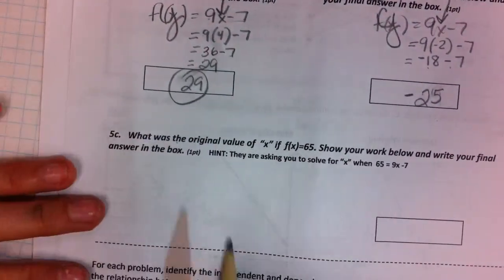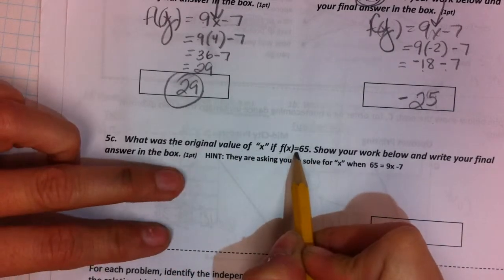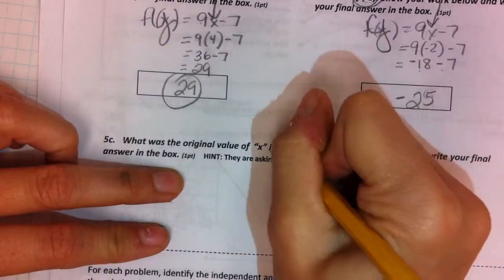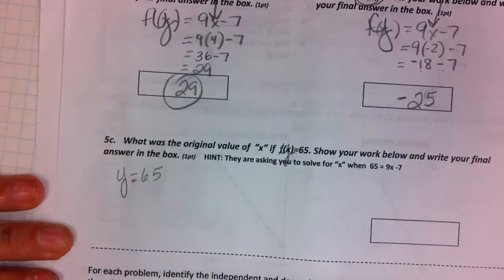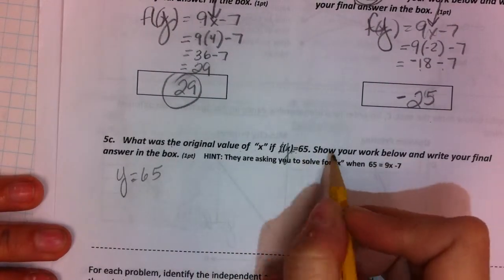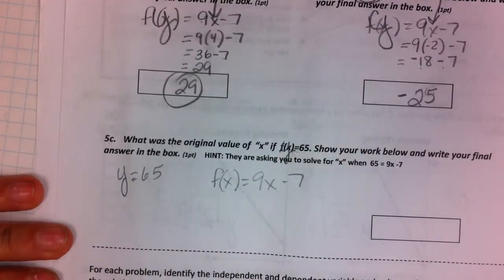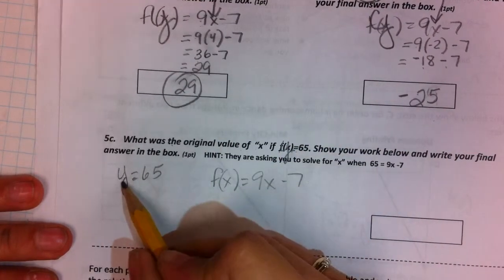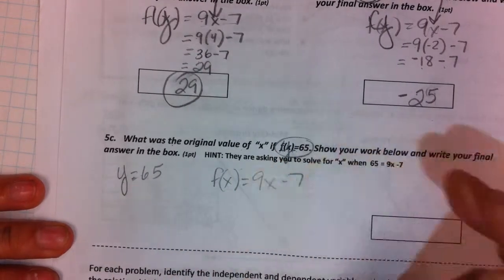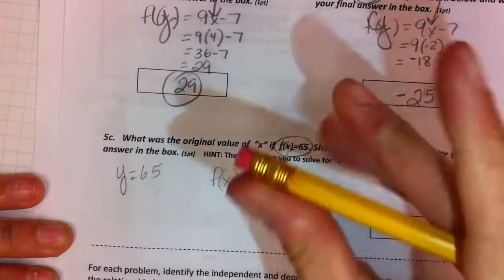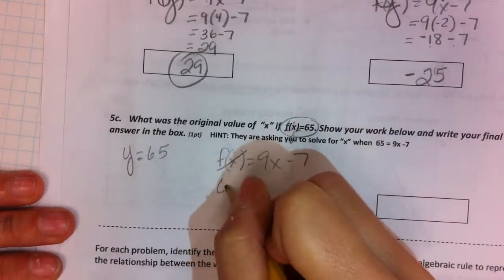All right, so now they're asking what's the original value of x if f of x equals 65? Well, remember, f of x is really just a fancy way of saying y. So they're saying y is equal to 65. Well, remember, we've got our original problem of f of x equals 9x minus 7. Remember that f of x is the same thing as y, and y is 65. So when you see f of x equals 65, they want you to take out this whole f of x, and replace it with 65.